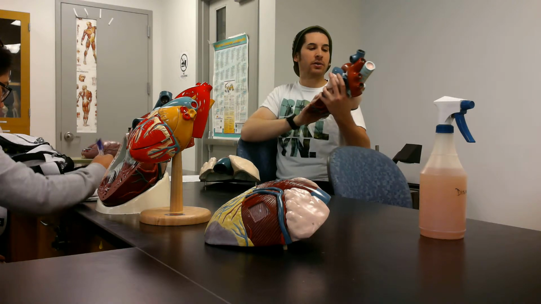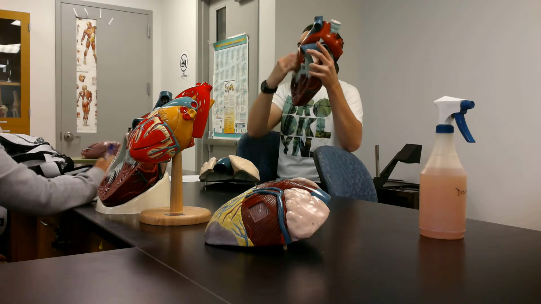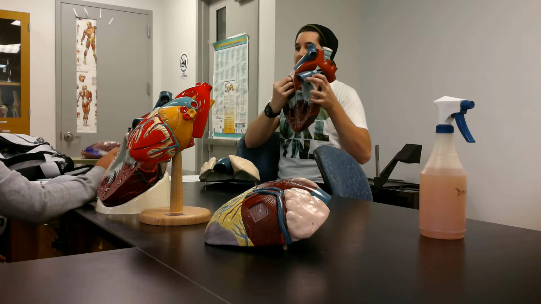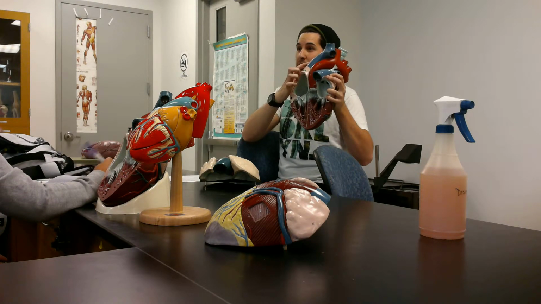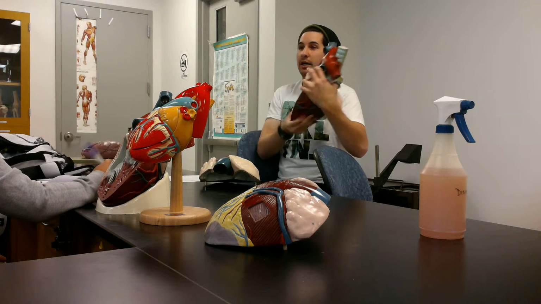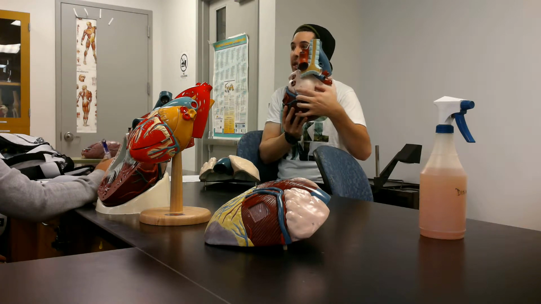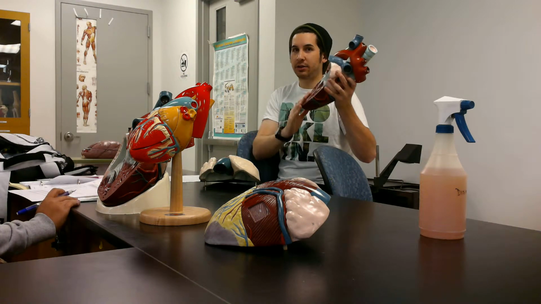Okay, so let's just go through it real quick. We have the right atrium. It receives blood from 3 veins. What are those 3 veins? Superior, inferior, and coronary sinus. Good. Now it dumps it through, sends it all through.